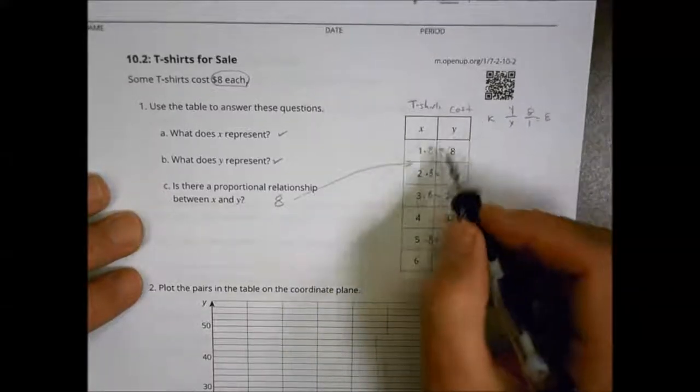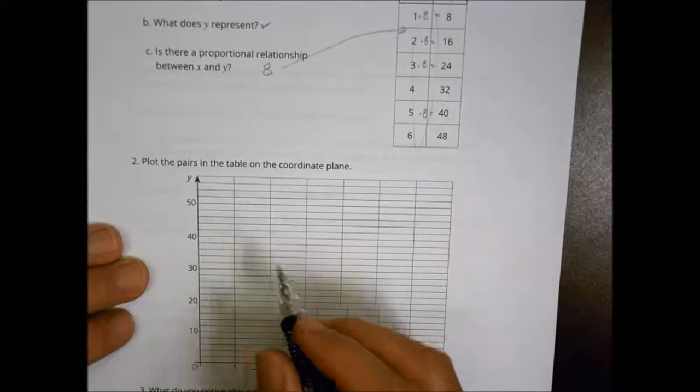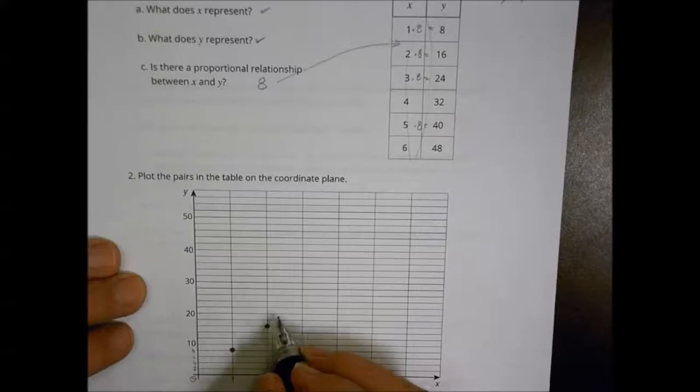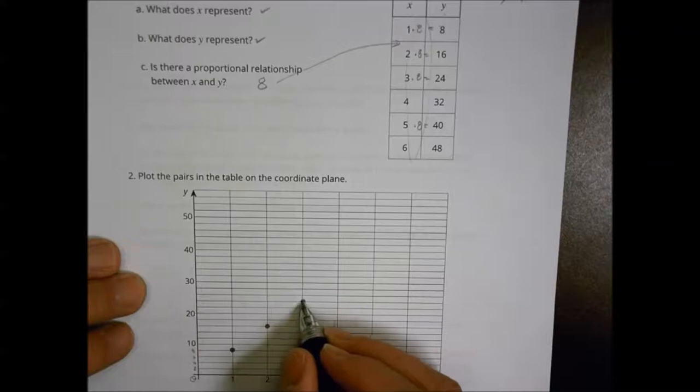Now these are the t-shirt set, that's the table. You can take that table information and we can actually plot it down here on this graph. What we could say, for example, is that we know that one t-shirt, and notice this is going up by 2, so 2, 4, 6, 8, and 10, one t-shirt is going to cost $8 there. 2 t-shirts is going to be $16 there. 3 t-shirts is 24, so it's going to be about there.